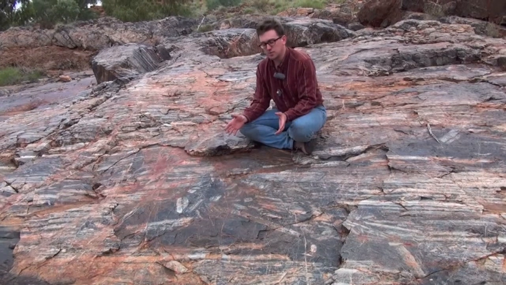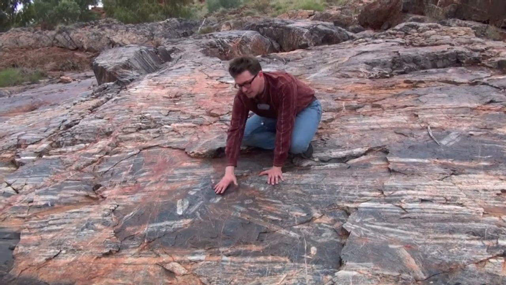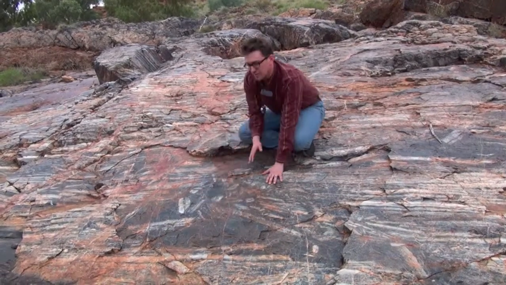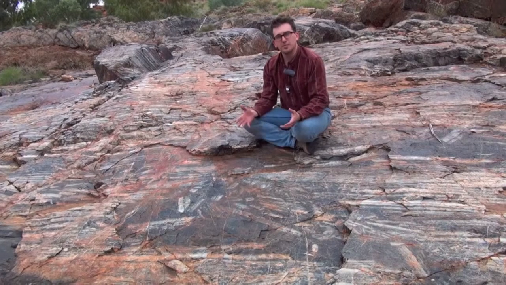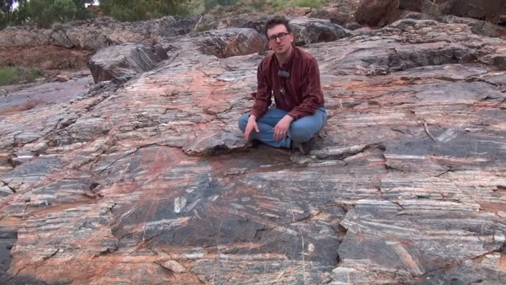For example, in this case, we know that whatever the process was that broke up and jumbled these pieces must have come after the process that formed these layers in the first place, because those layers already had to be there first in order to be broken up. That tells us that this was originally a layered rock.